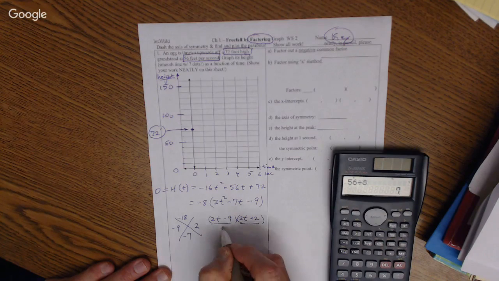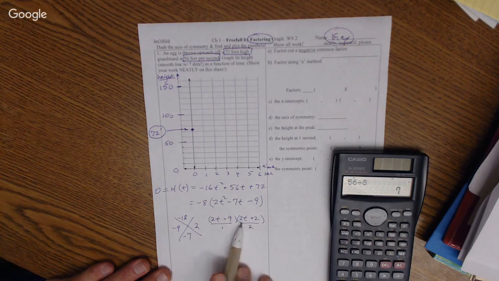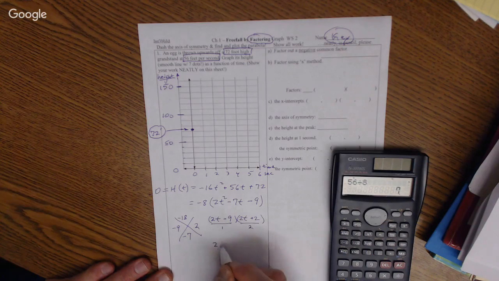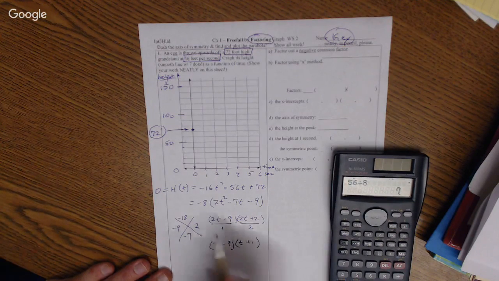So here it's just going to be a 1. Here it's going to be a 2. And that makes sense because I wrote 2t down twice and I divide by 2 once. So I end up with 2t minus 9 and t plus 1. I still have that negative 8 in front.